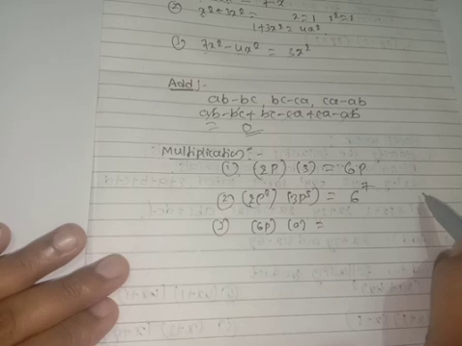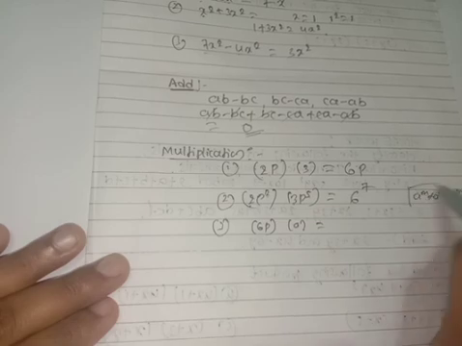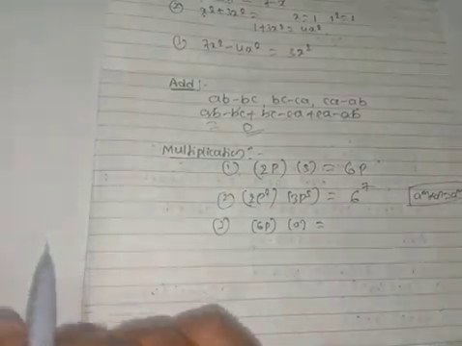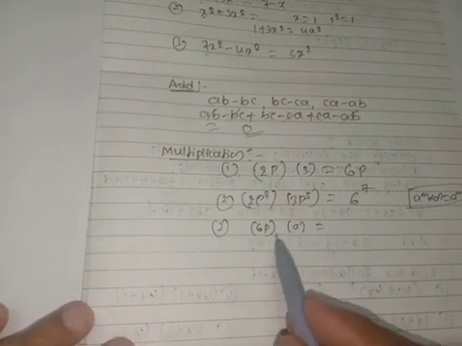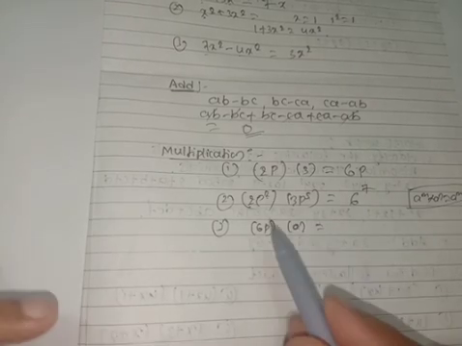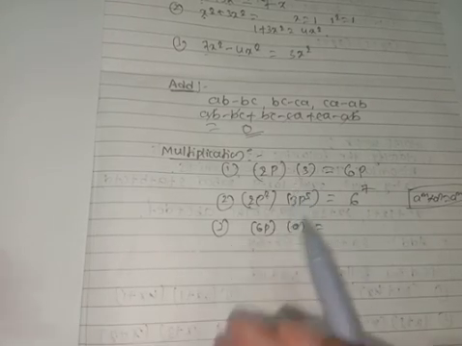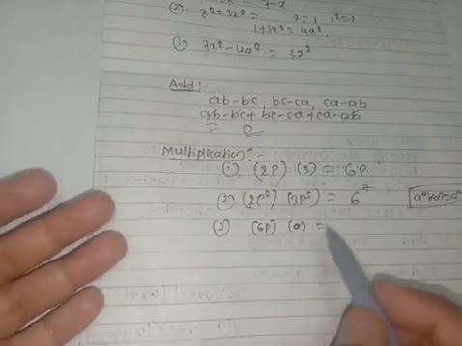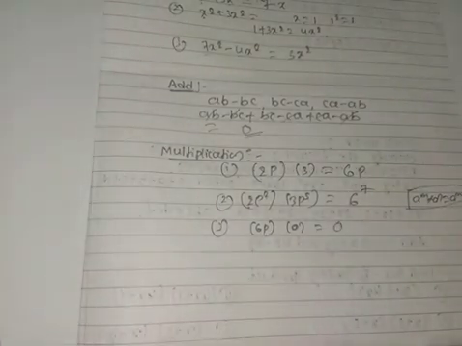We know that a raised to m into a raised to n is equal to a raised to m plus n. There is an exponential rule. And what about 6p into 0? Any number multiplied by 0 is 0 only. Here also 6p into 0 is 0.